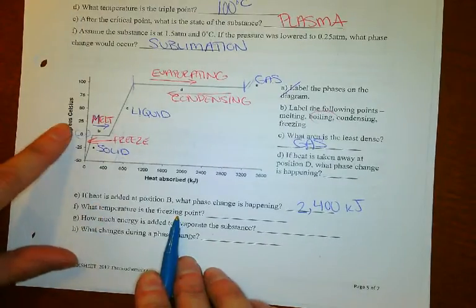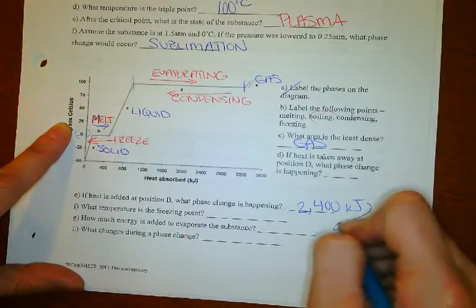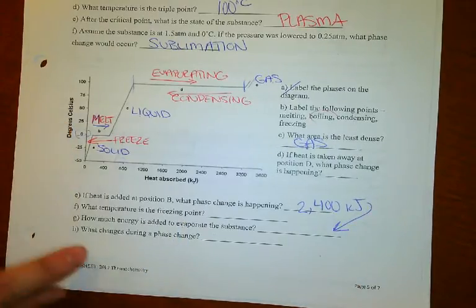What temperature is the freezing point? We already did that one, didn't we? Oh, I must have read it weird. Oh, I just wrote that in the wrong spot. I'm sorry. That's why I was confused.